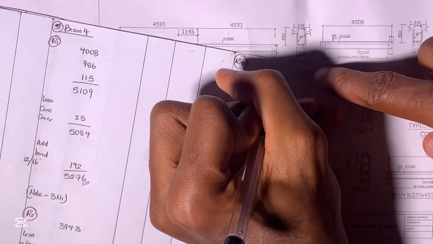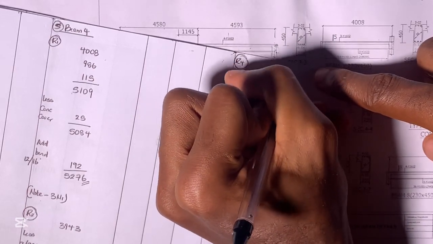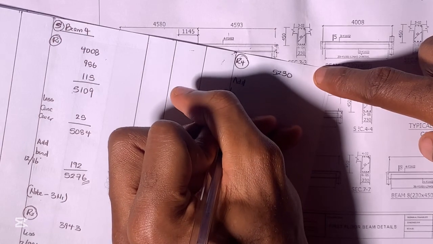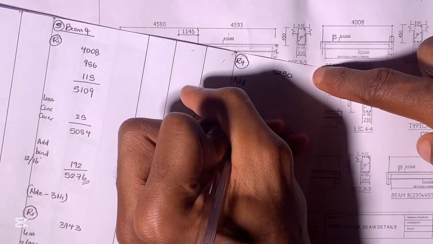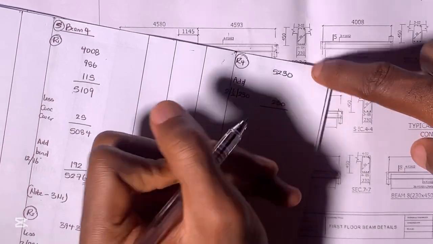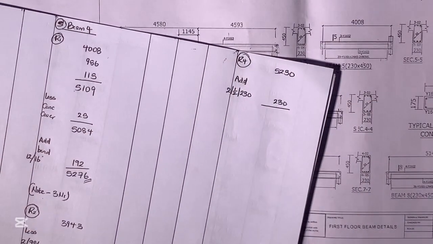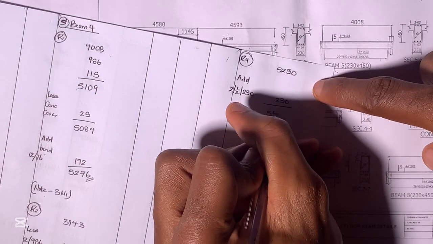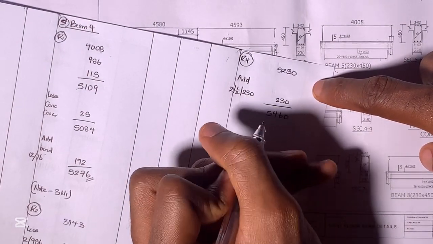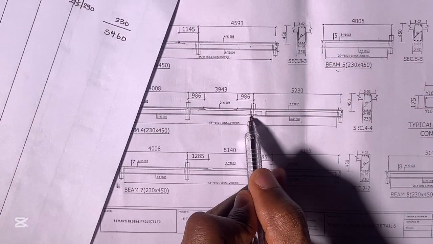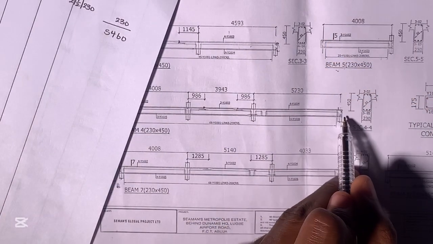So 5,230 will now add 2 by half of the thickness of the column. So 5,230 plus 230 is 5,460.